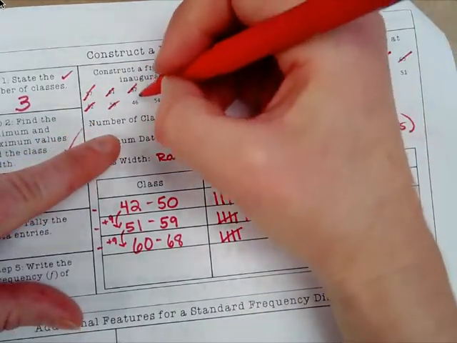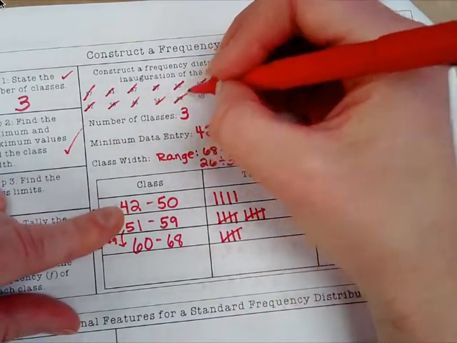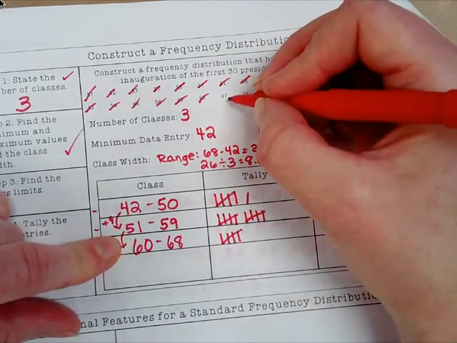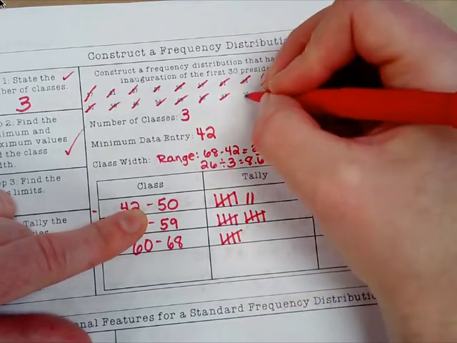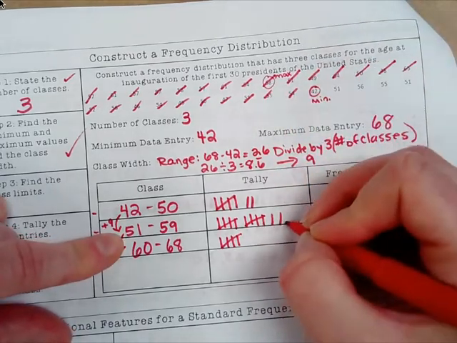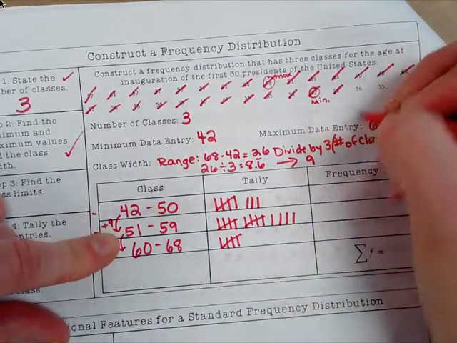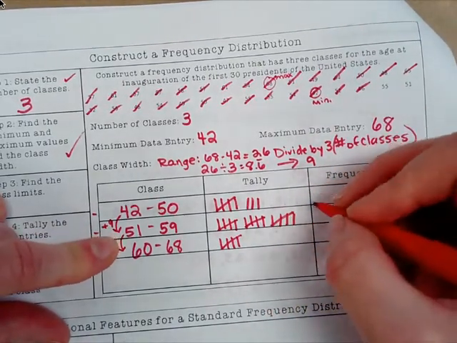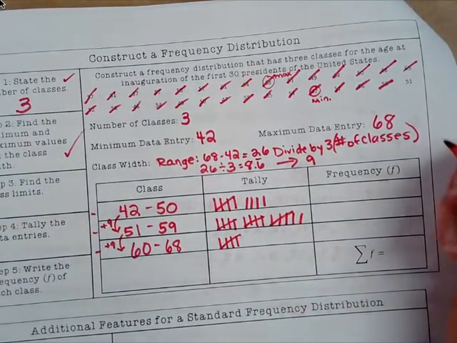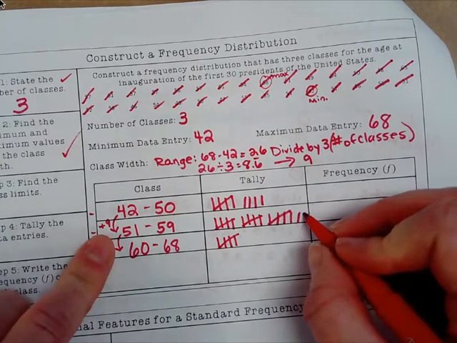56, 46, 54, 49, 50, 47, 55, 55 again, 54, 42, 51, 56, 55, and 51. Counted something twice. 51 should have gone here, that last one.